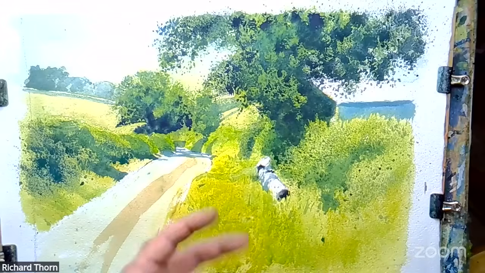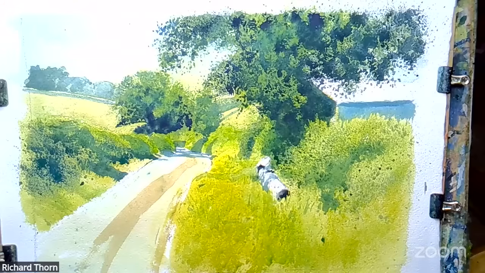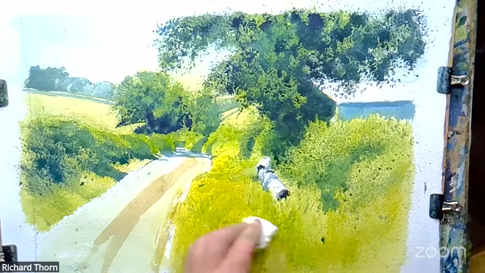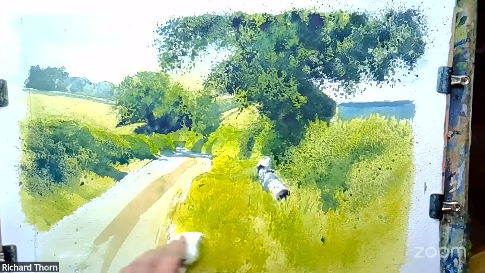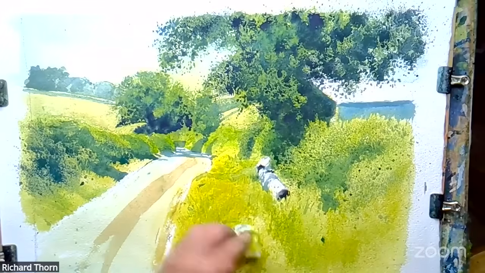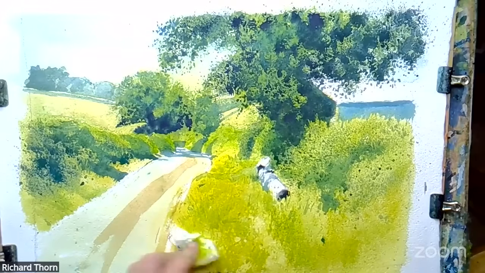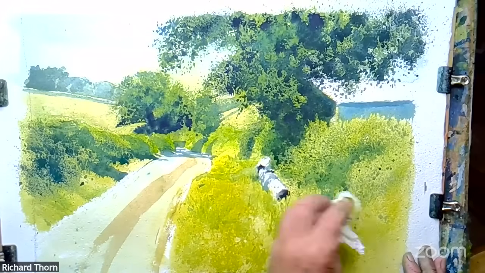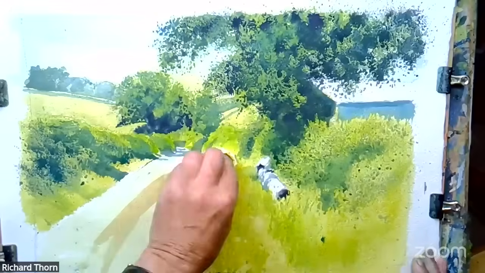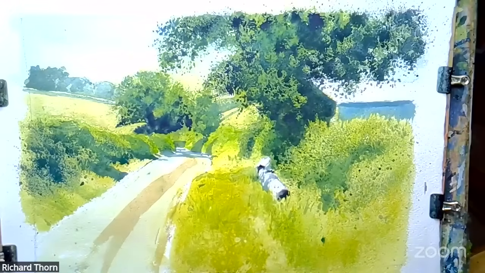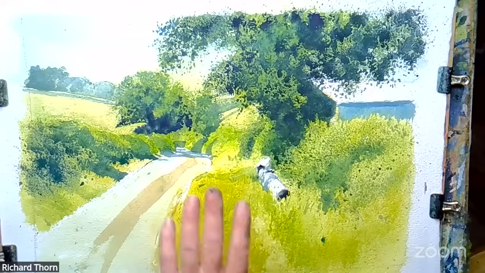And let that settle in for a little second, just to lift the paint off. I hope you'll be able to see this. It's quite subtle, but it's created some textures and just lifted off a little bit of paint, not all the paint.